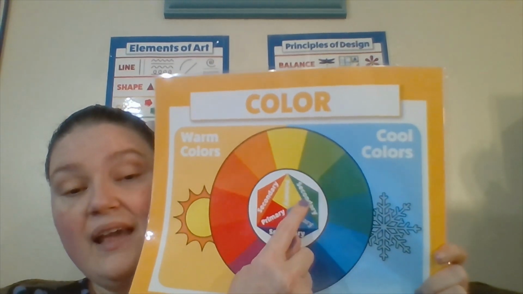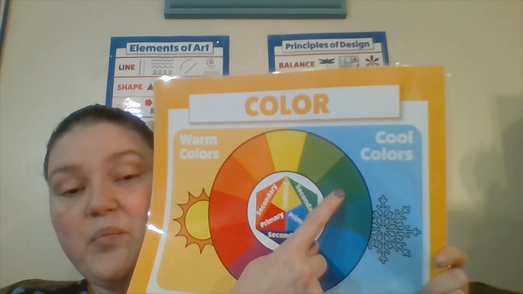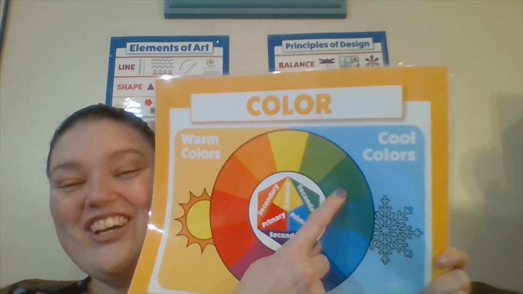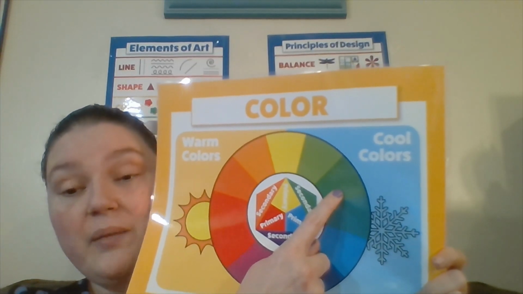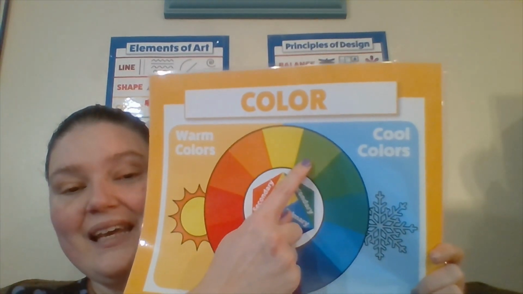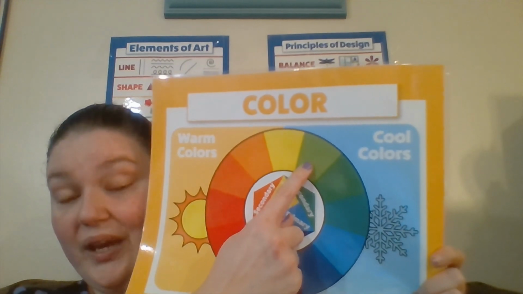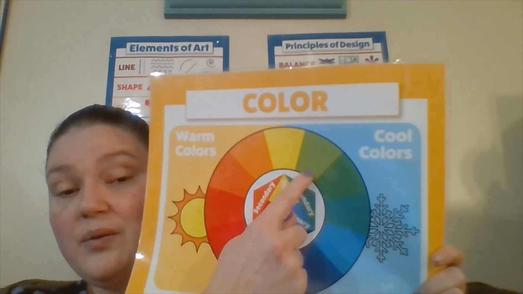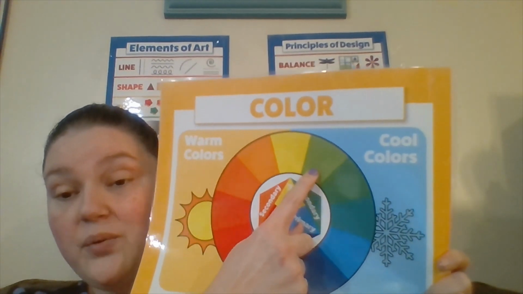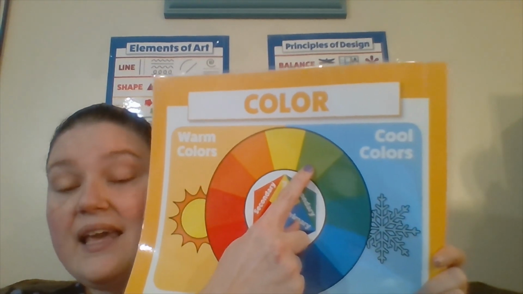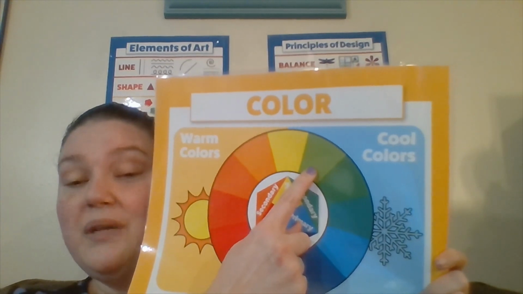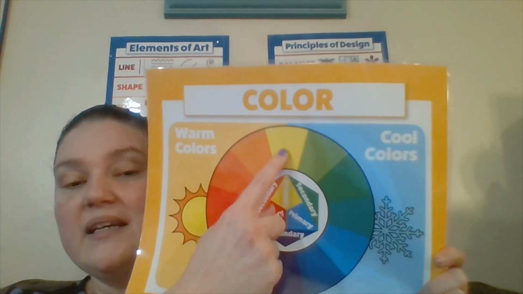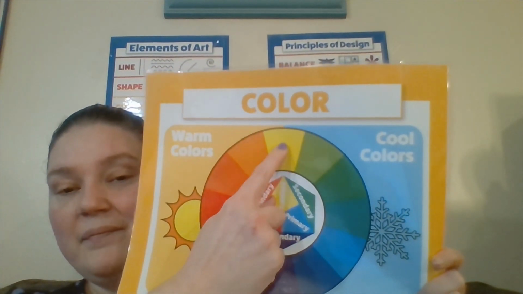Here's green, and see how there's a secondary arrow pointing at it? That's because green is a secondary color. It happens when you mix yellow and blue pretty much equally. Here is yellow-green. See how there's not an arrow pointing at it? That's because yellow-green is a tertiary color. It happens when you put more yellow than blue in your green mixture. And that brings us back to yellow, a primary color.